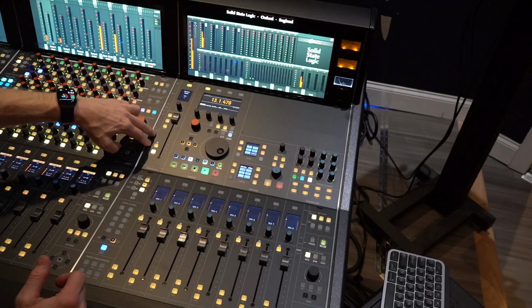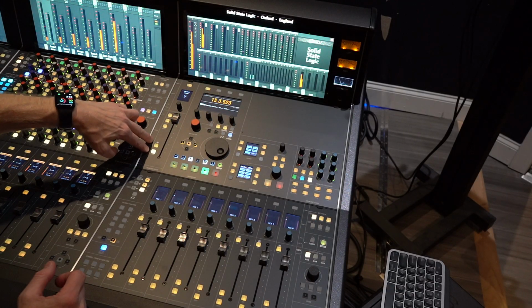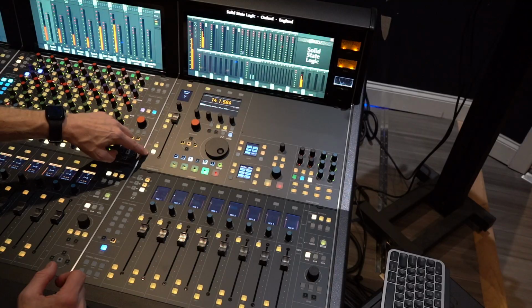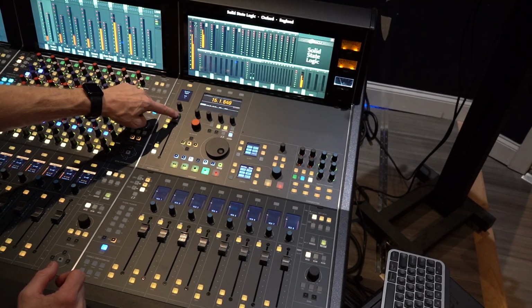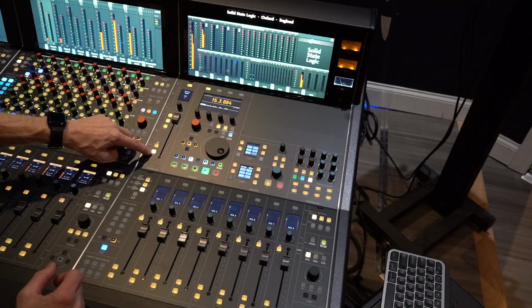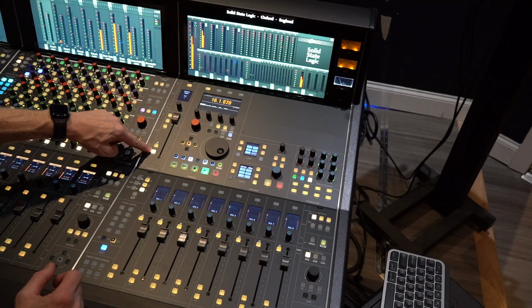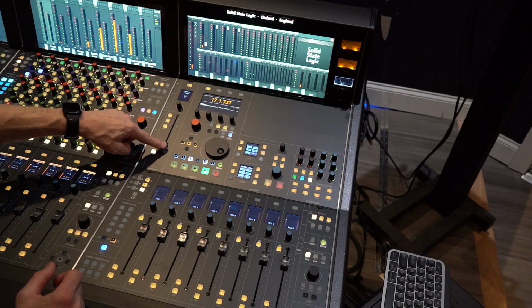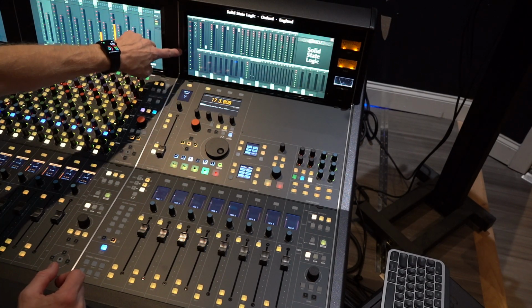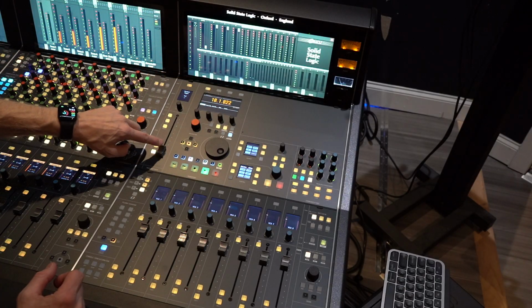This main fader here has a menu select. Right now I'm on main fader A. I can't turn that off. This fader also always does something. It doesn't do nothing. It always does something. Right now it's on main A. If I move this fader, you can see it moves the fader level there and changes. So this display is the one I'm currently looking at.